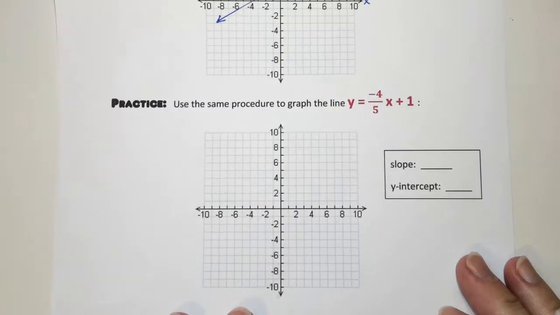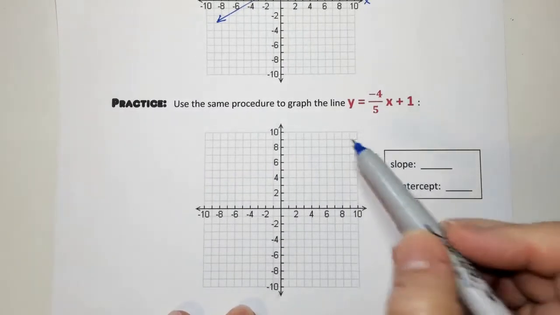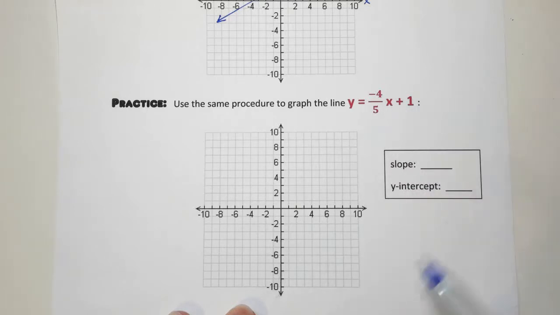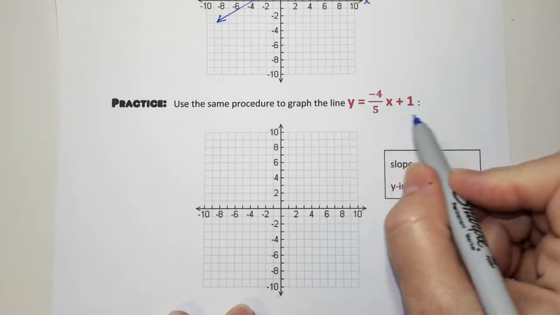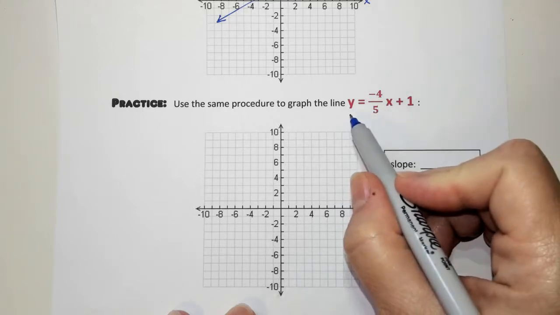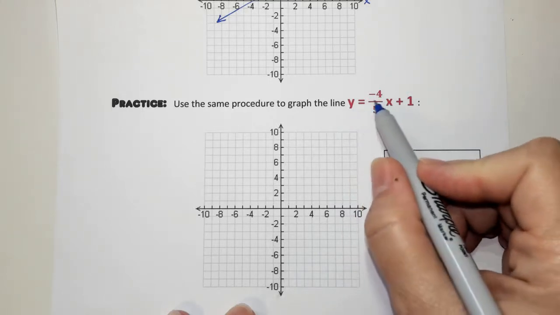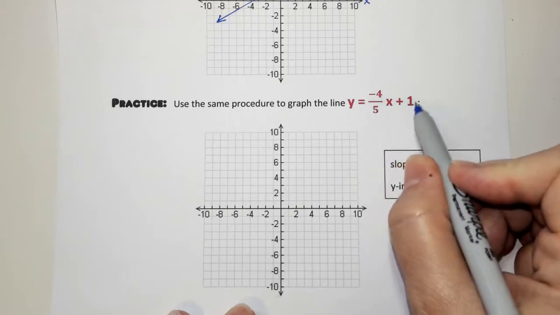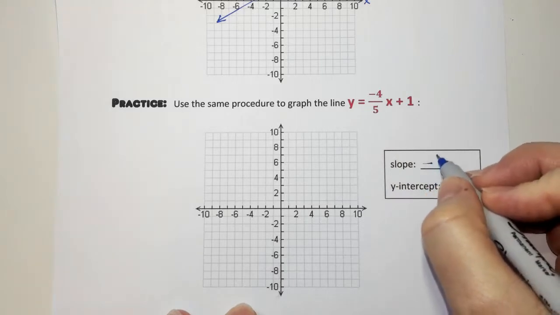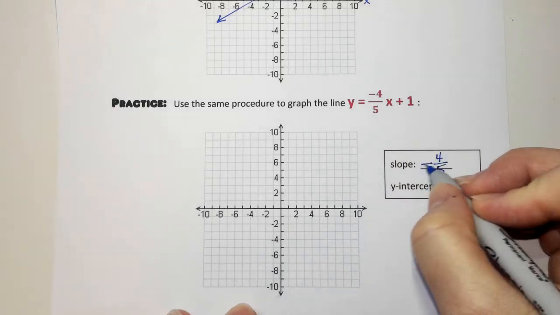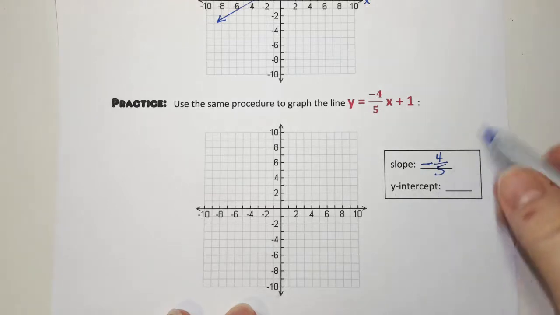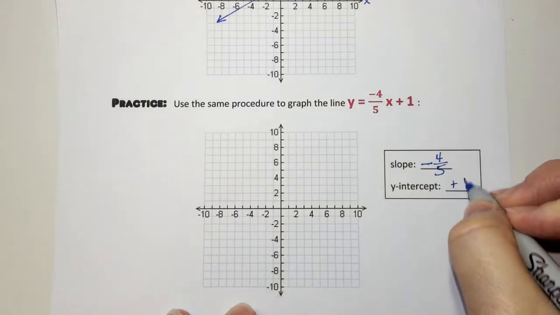Use the same procedure as we just did to graph the line y equals -4/5x plus 1. So look very carefully. Does this look like the line is in slope-intercept form? Well, y is by itself on the left, and I have some number stuck to my x, and then my loose number. Do we know the slope? -4/5. So we're going to have a downward running line. The y-intercept, +1.